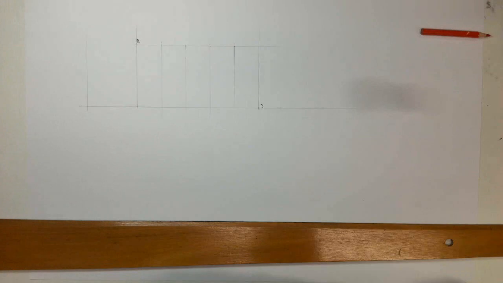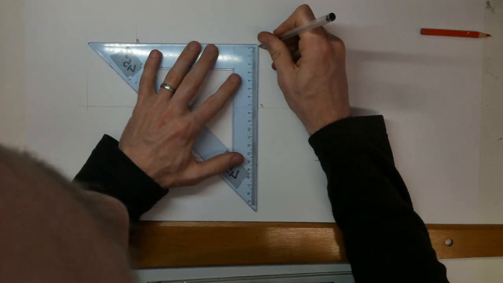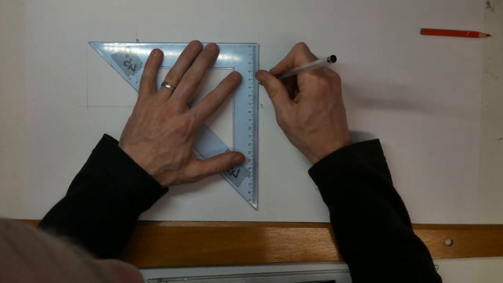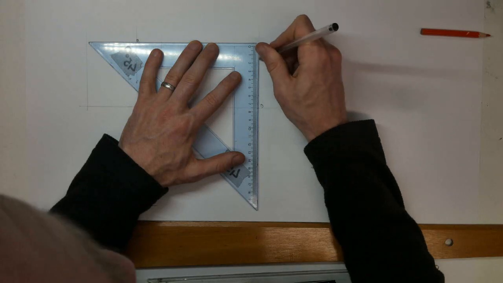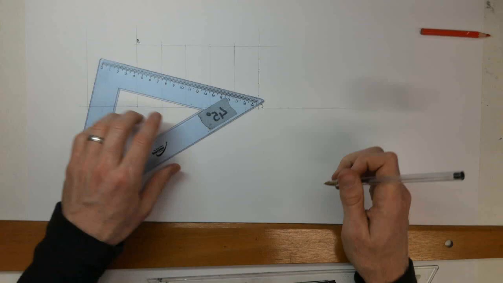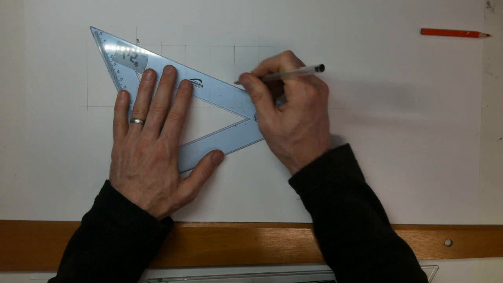Okay, let's have that 75, right up in 15. Those sides are going to join up to my vertex.